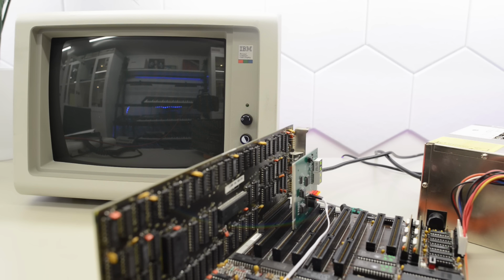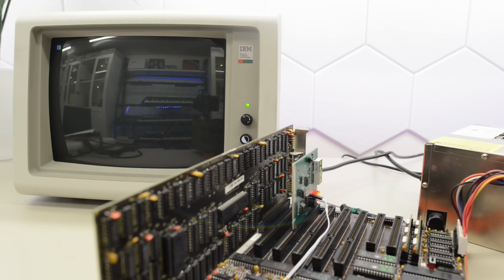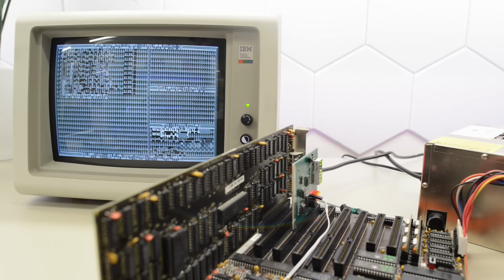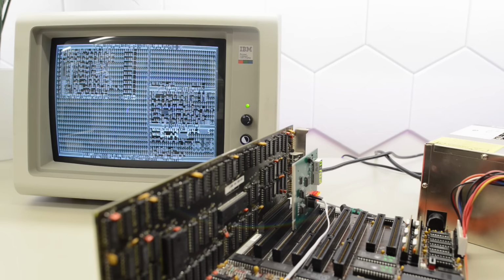Okay, we're getting some beep codes. And the screen is flashing. Let me check what this means. Oh, we're getting some partial graphics. And it stopped beeping, I was about to say, but then it started to beep again. Well, it's doing something, but I obviously can't see what.